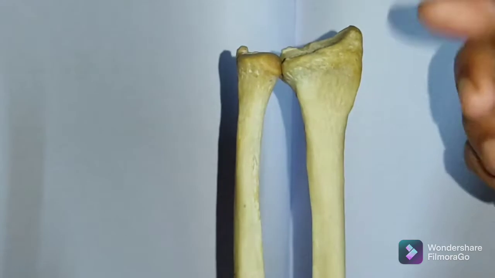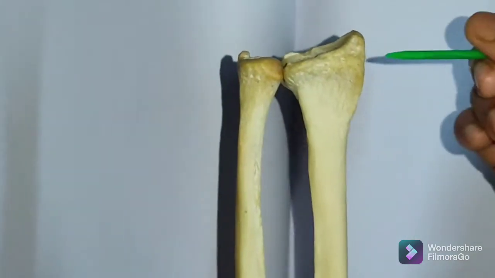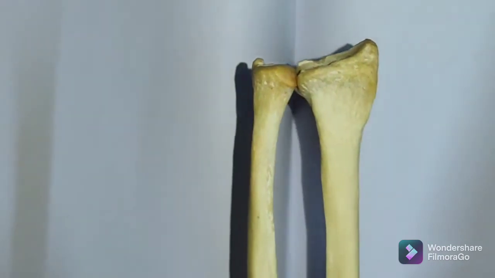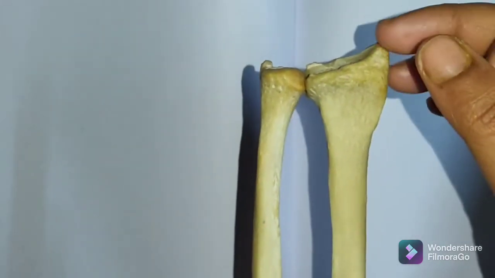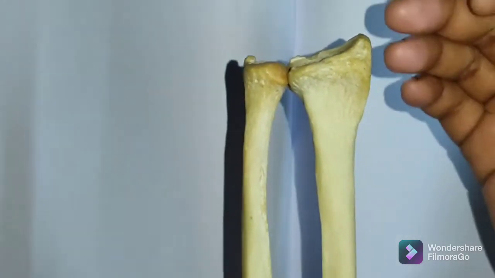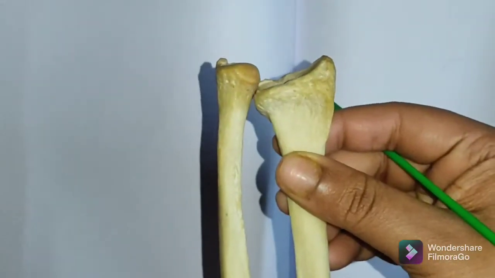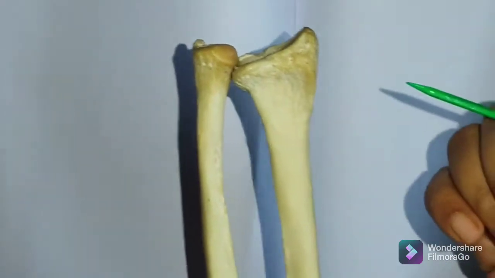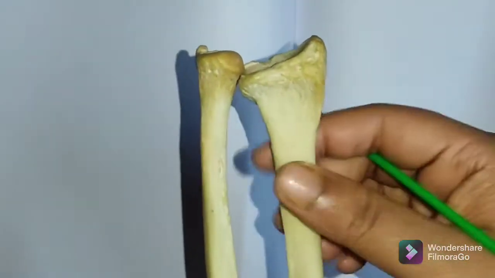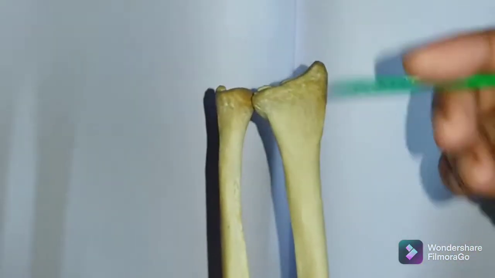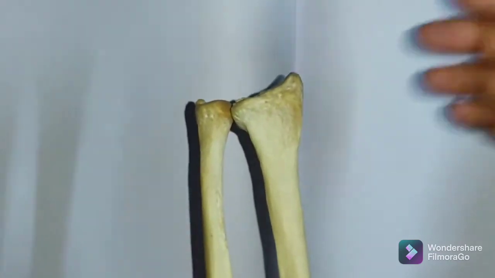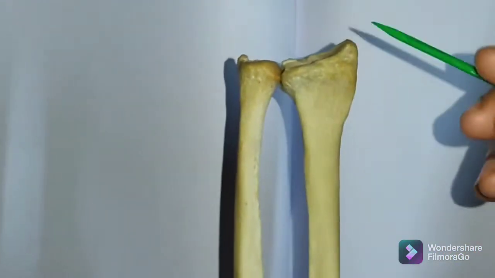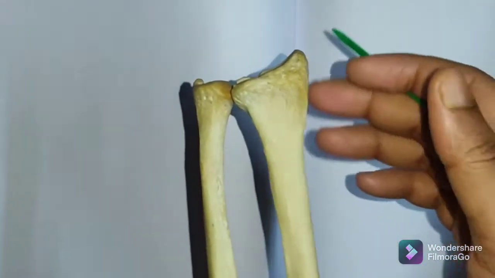Now what happens during the complication of the Colles fracture? The radial styloid process comes to lie proximal, proximal meaning towards the body, to the ulnar styloid process, which generally results in a lot of complications during pronation and supination, and during extension of your hand.